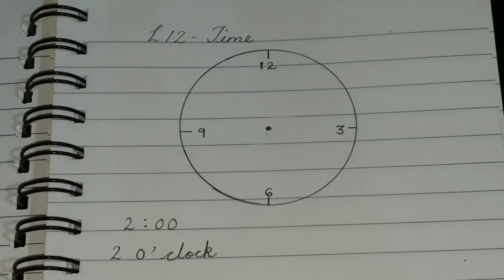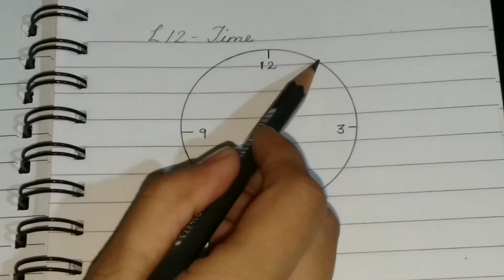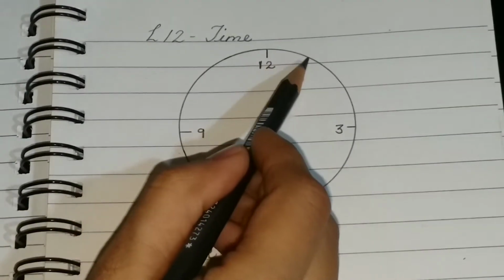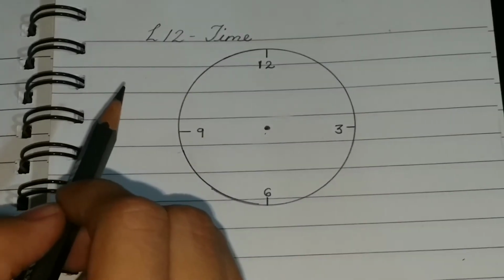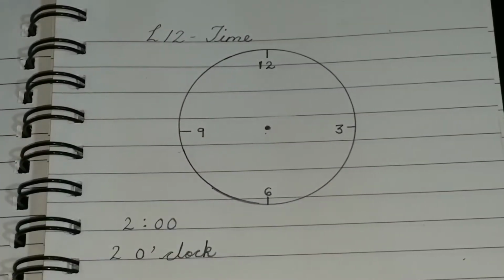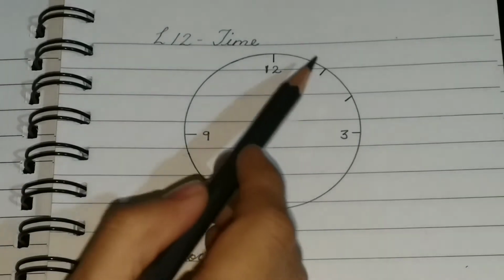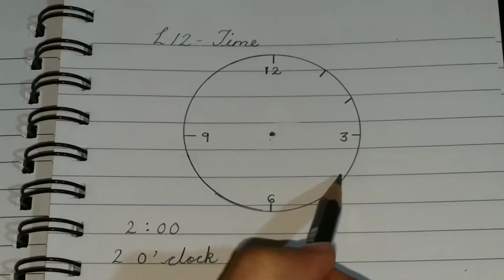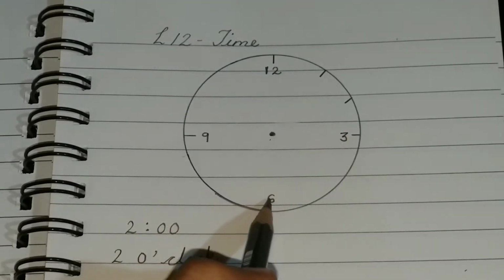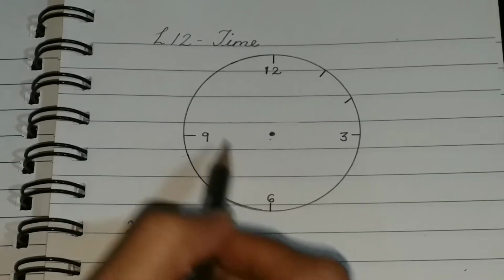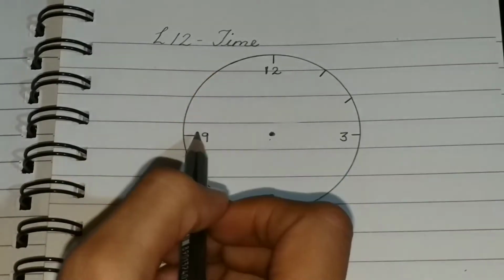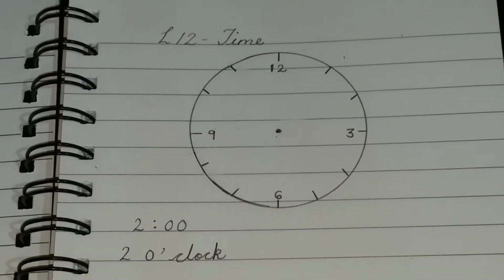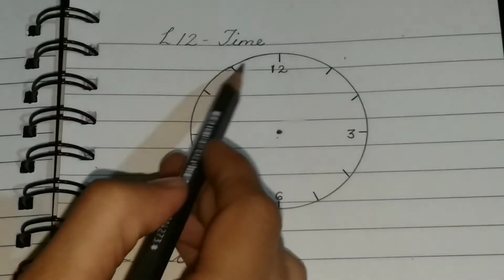Now children, in the next step, you will draw two lines in between 12 and 3 and make sure you draw the lines at equal distance. I'll show you how. See, like this you have to draw two lines in between 12 and 3. In the same way you are going to draw two lines in between 3 and 6. Then two lines in between 6 and 9. Then two lines in between 9 and 12. Okay? So children, like this you are going to draw the lines.